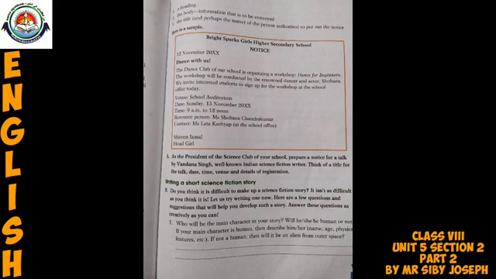Okay, so see, for example, if you look at the example, the dance club of our school is organizing a workshop, Dance for Beginners, at school auditorium on Sunday 15th November 2020 at 9 a.m. So in that way, all the information which is given after the body can be written together or can be included in the body itself.